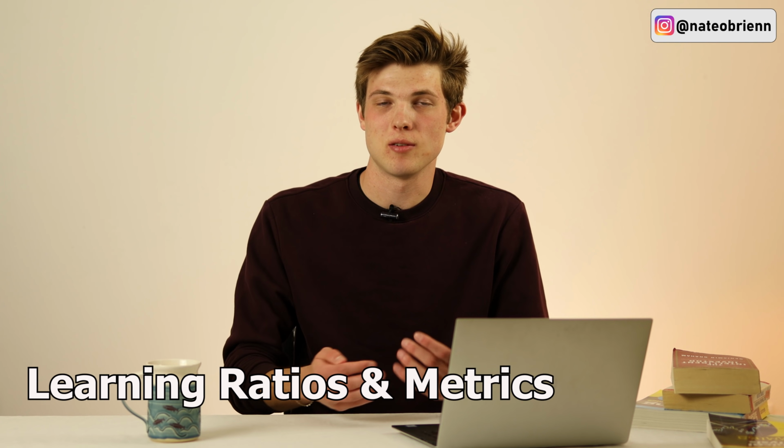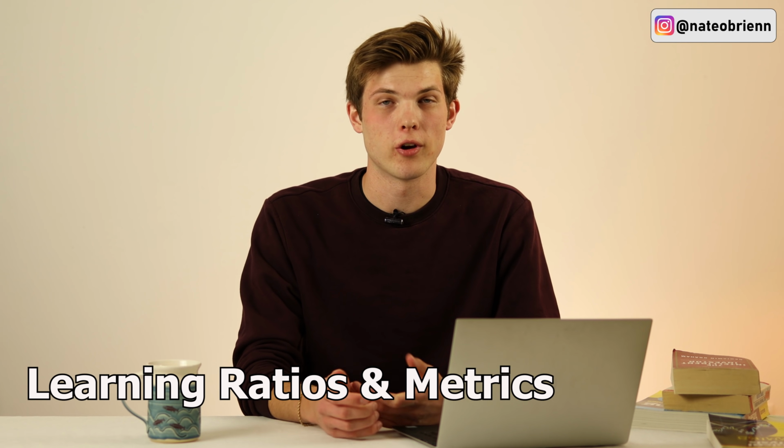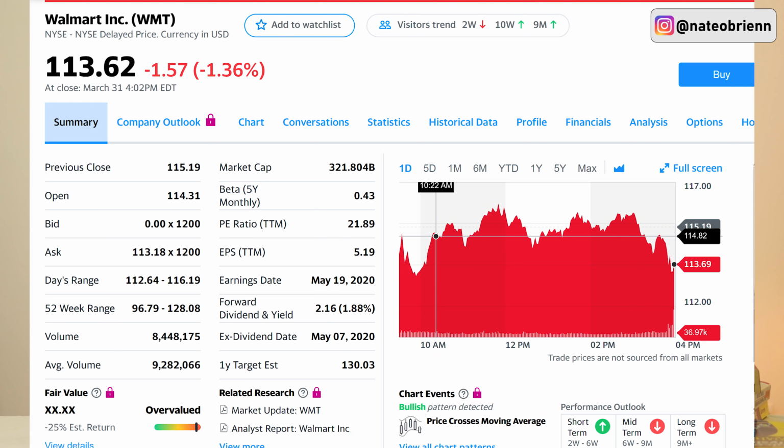One of them is known as the price to earnings ratio. This is the PE ratio. There's something called earnings per share. We can look at return on equity, return on assets, and then there are other ones as well. If we go to something like Yahoo Finance here, you're going to see a lot of things that, if you've never done this before, might look like hieroglyphics. You're not quite sure about it. So we'll just run through some of these here.